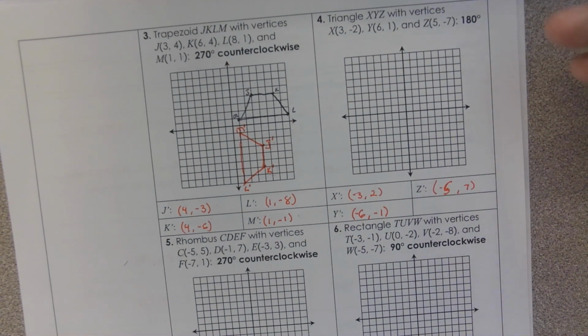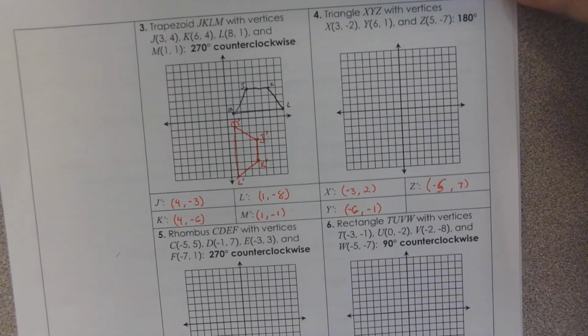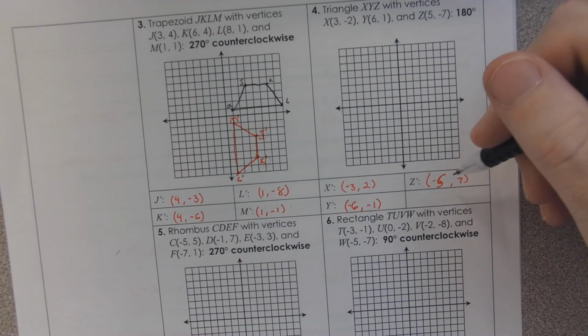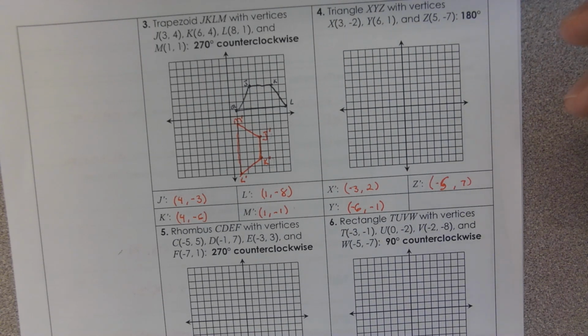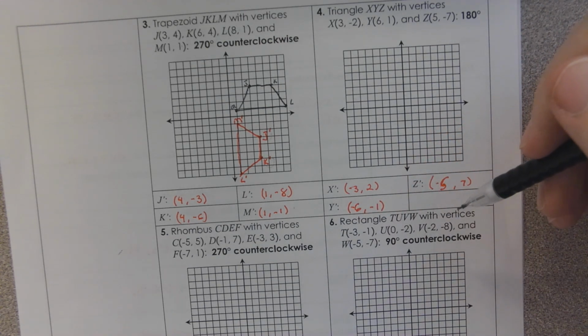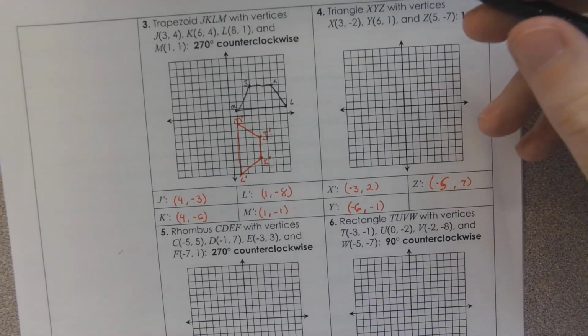Now for the rest of these, I didn't graph them, but I would suggest you do, especially if you have trouble with the graphing part. I just went through and I found the new points so that you could have that practice. Now, if you want to find them yourself, I suggest pausing and figuring them out before I move on. Yeah, I know this one is already there, but that's up to you.